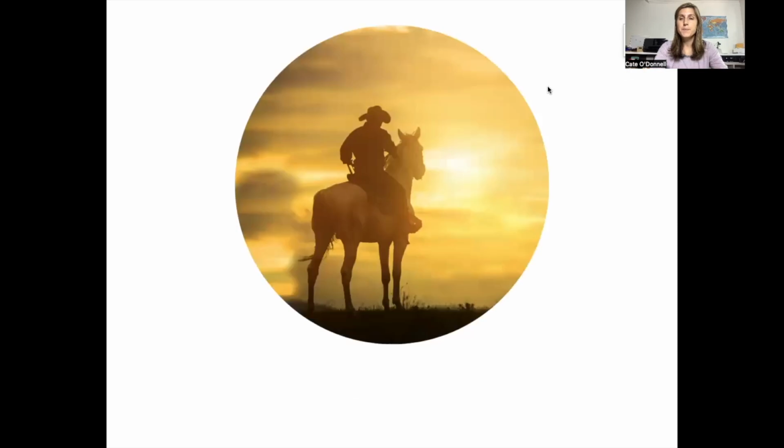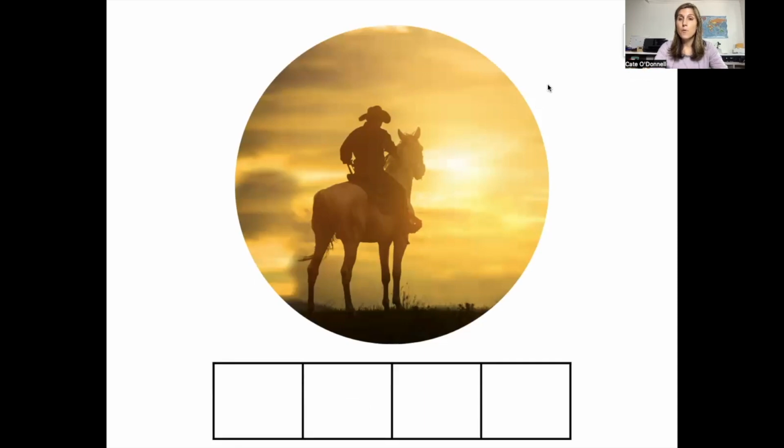Our next word is cowboy. Cowboy. How many sounds do you hear in the word cowboy? There are 4 sounds in the word cowboy. What's the first sound you hear? K. Now we have 2 ways to make the K sound at the beginning of a word. It can be C or K. To know which one we use, we look at our next sound.